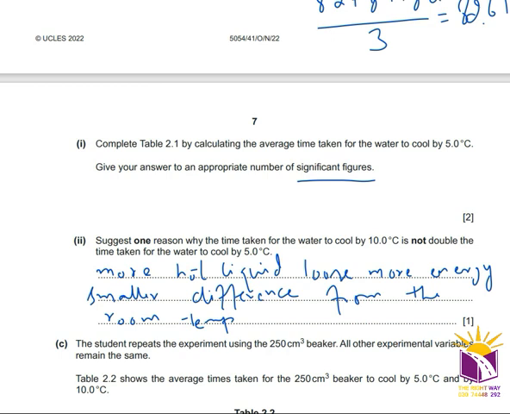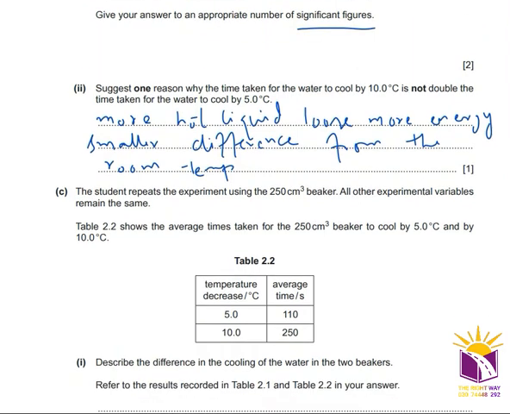For 10 degrees centigrade, the difference between the room temperature and 10 degrees is smaller, while for 5 degrees centigrade the difference is larger. So the smaller difference from the room temperature could be the reason that it is not double the time taken for the water to cool to 5 degrees centigrade.